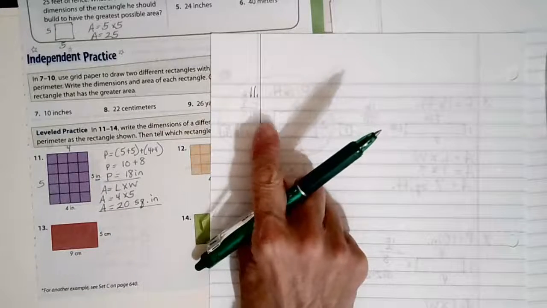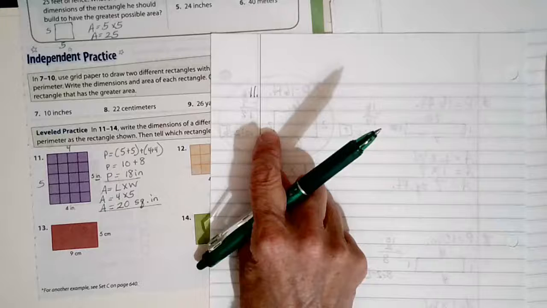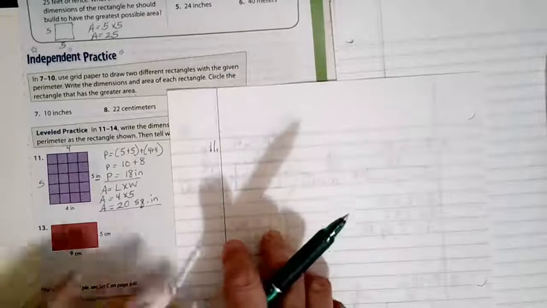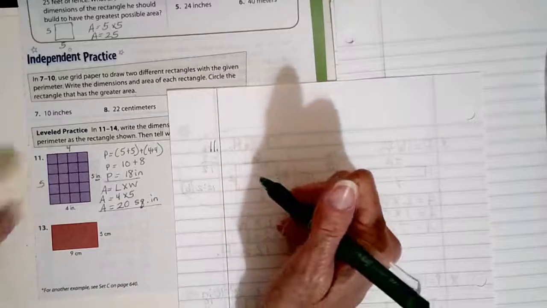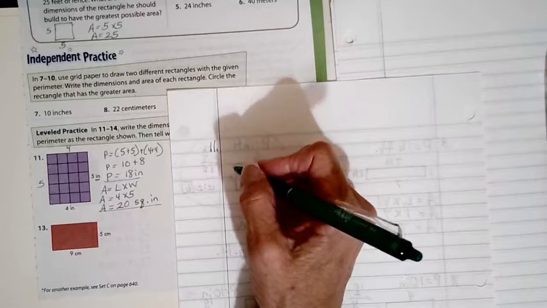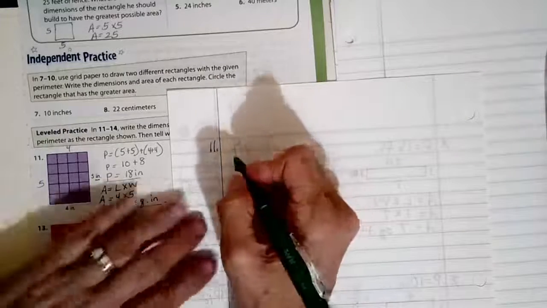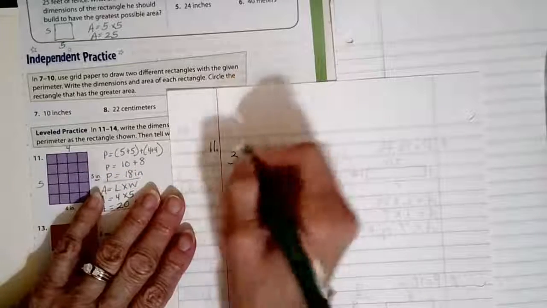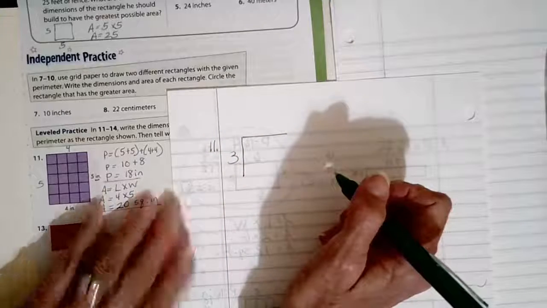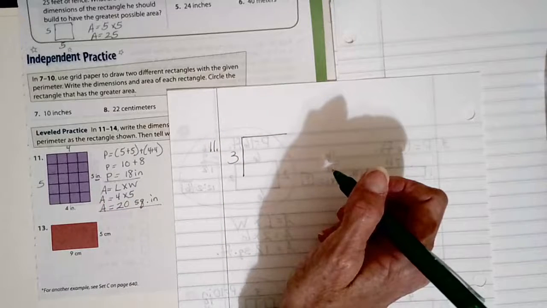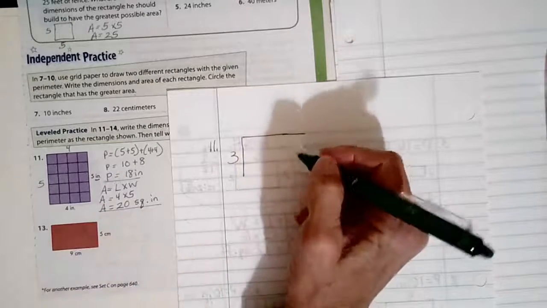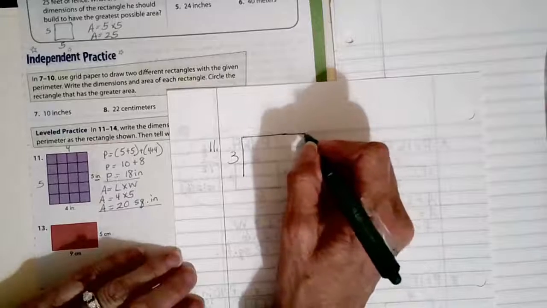We have to draw another rectangle that has the same perimeter, but a different area. So let's get started. So we already know that they've used 5 and 4, so we're going to have to use different numbers. How about we start with that 3? So if my side length is 3, 1, 2, 3, and I'm going to try to draw it out like it would be. So if my side length is 3, how many units would my top be?